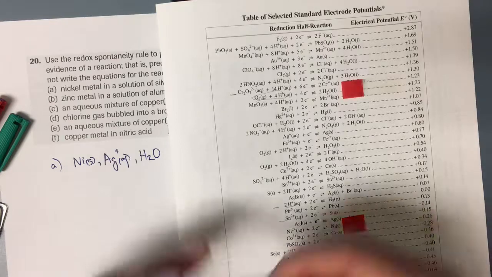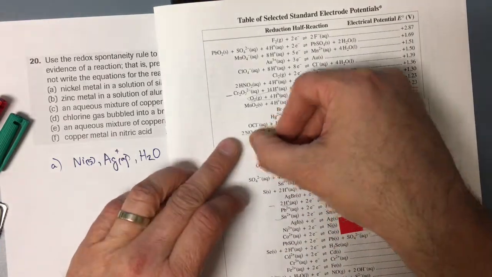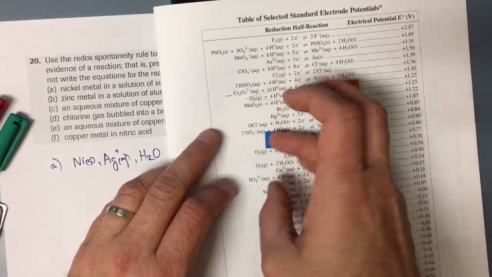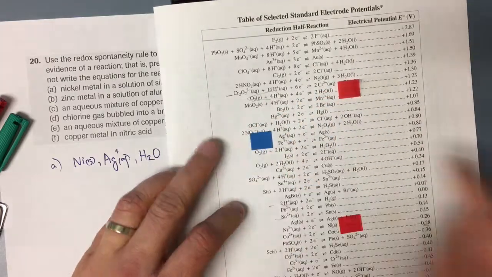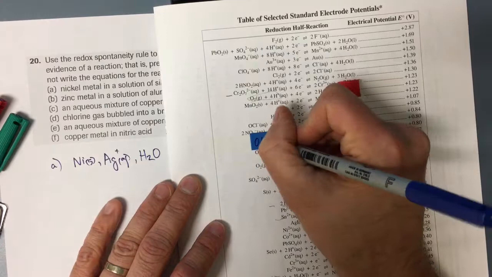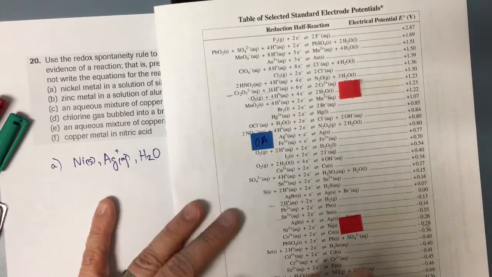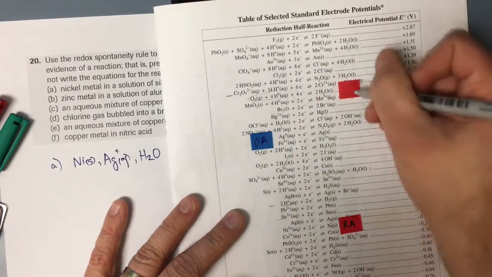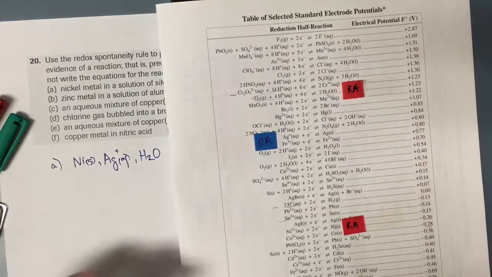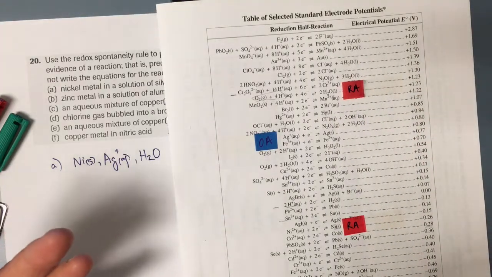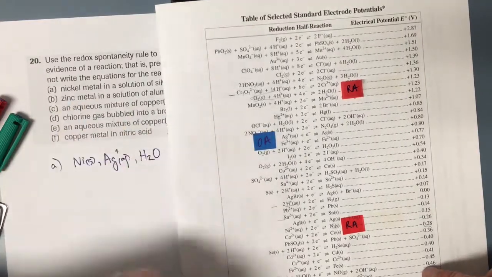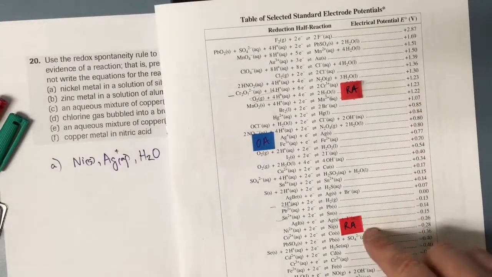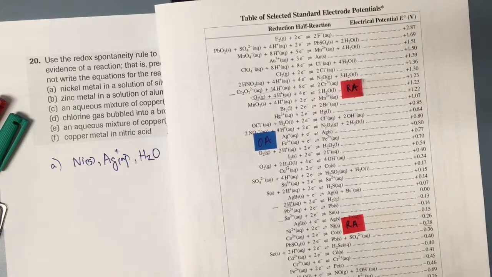Sorry, I've covered up the silver ions, that doesn't help. The silver ions are listed over here. So this is an oxidizing agent, this is an oxidizing agent, this is a reducing agent, and this is a reducing agent. Because we've built reduction half reaction tables, I know that my strongest oxidizing agent is at the top of the oxidizing agents, and the strongest reducing agent is at the bottom.